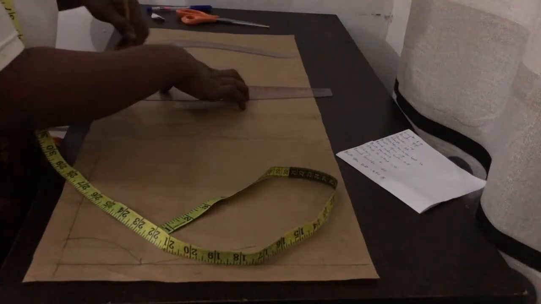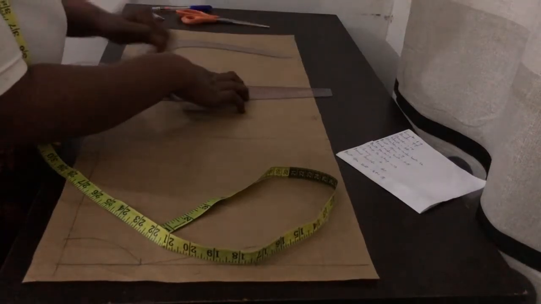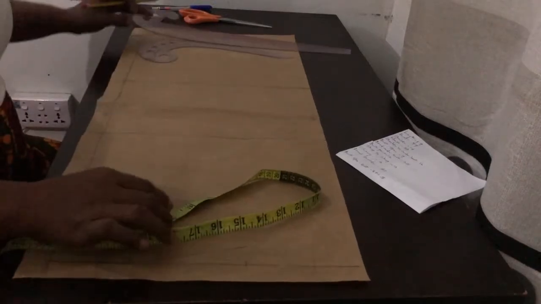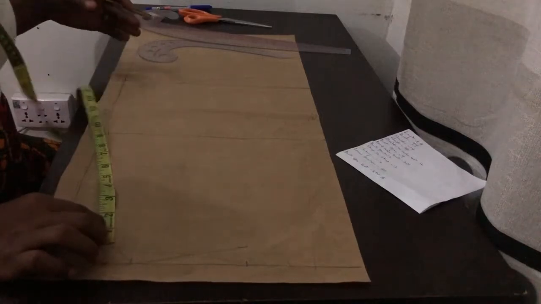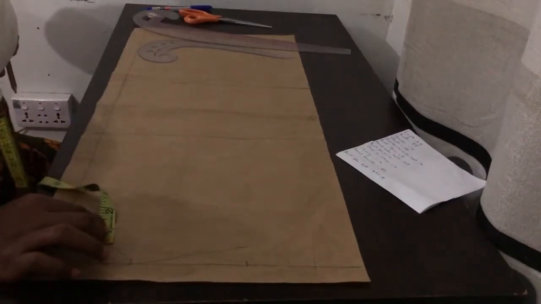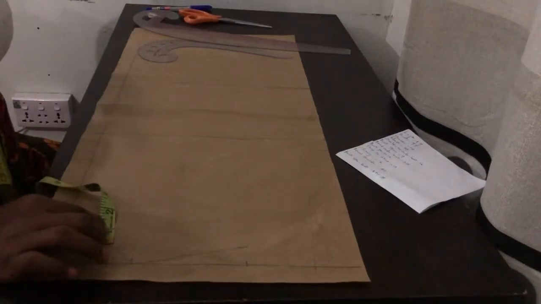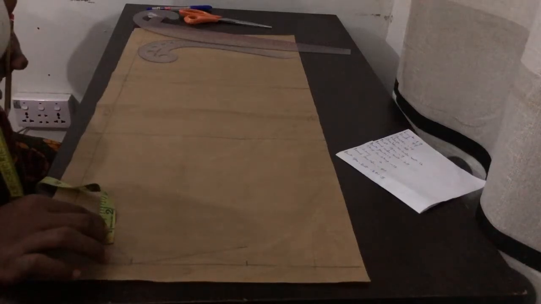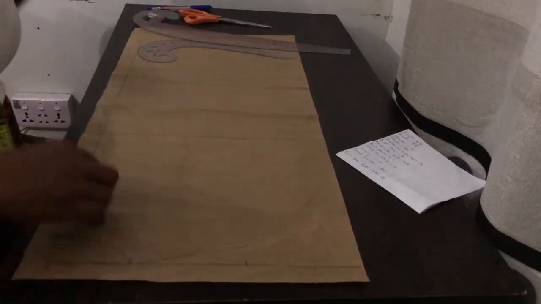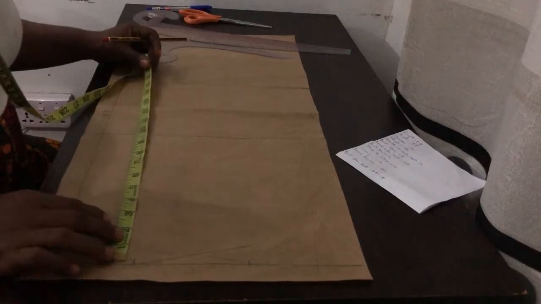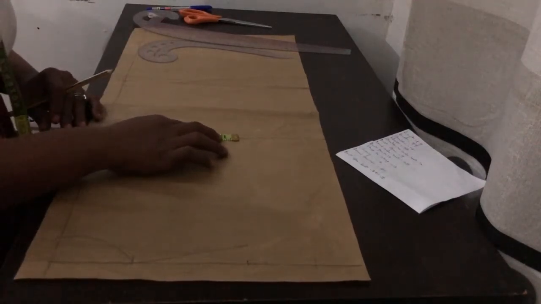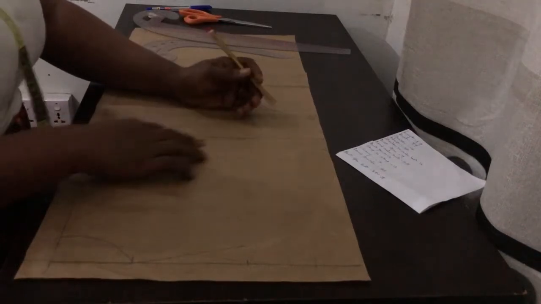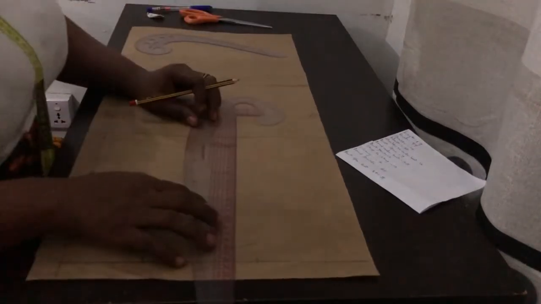And if you want to draft this kind of bodice, you have to measure your clients. But before measuring your clients, you tie a rope on your client's waist, then you see the difference that the front length is longer than the back length. So now we drop our chest line to our shoulder line on the chest line 7.5. Then we connect with a straight line.